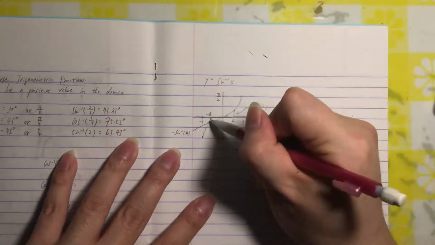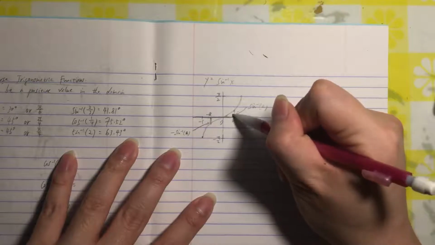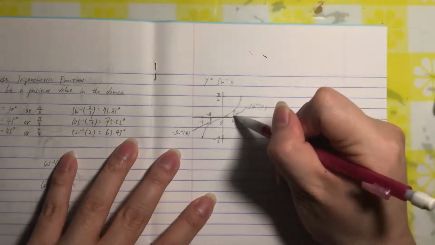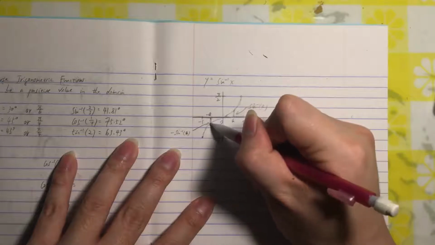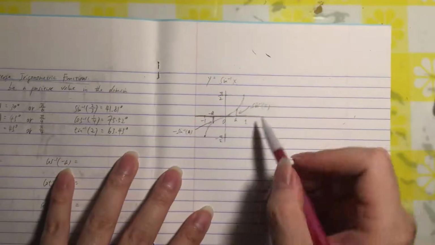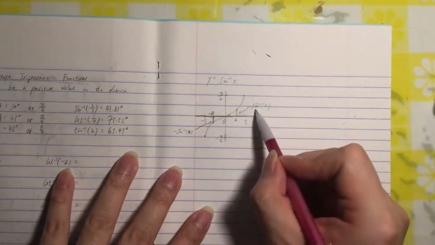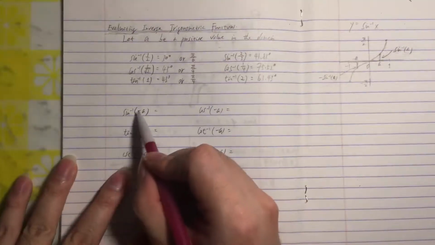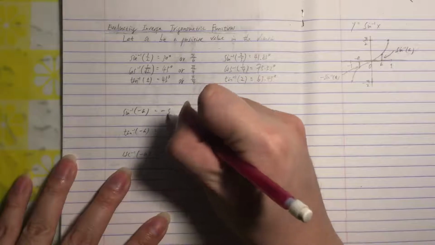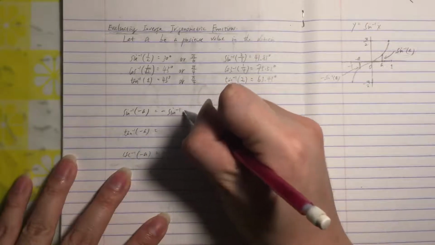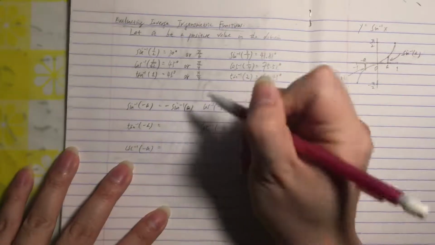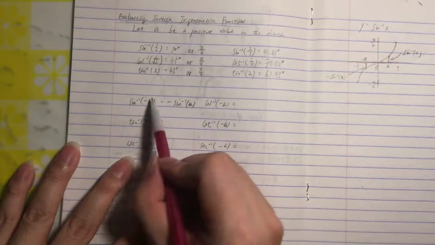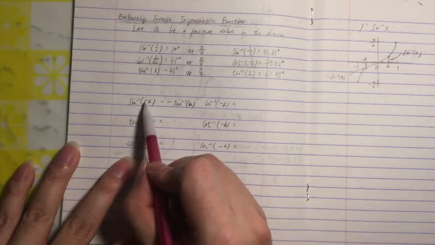This distance and this distance are exactly the same. This is positive. This point is above x-axis. And this point is below x-axis. This is negative. So inverse sine of negative a is negative inverse sine of a. For inverse sine, I can pull out negative sign.